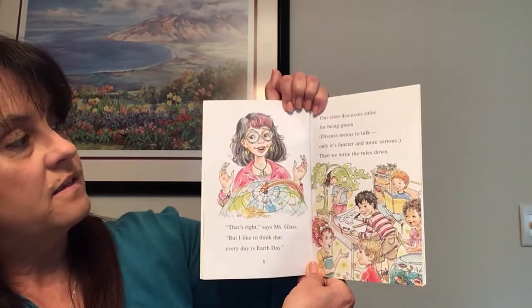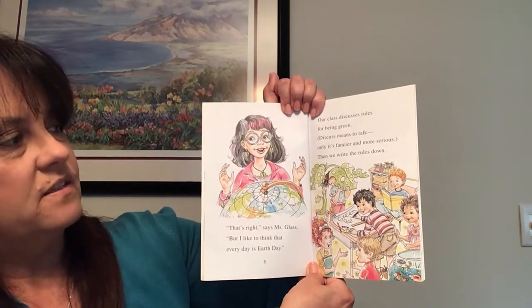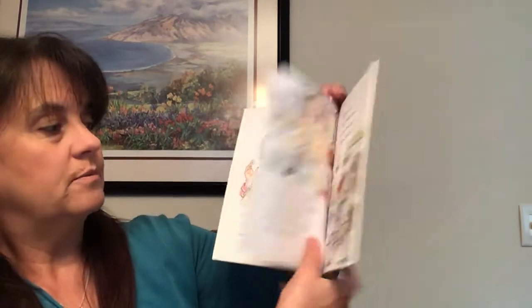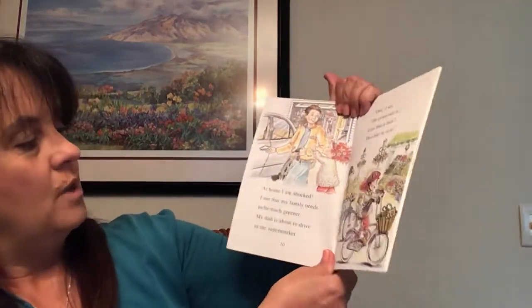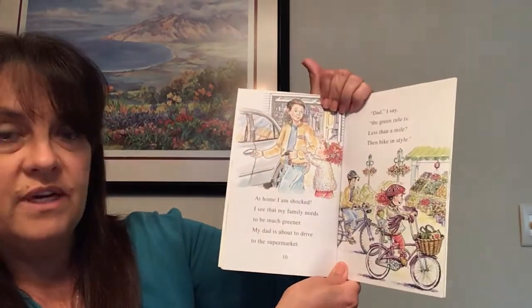Our class discusses rules for being green. Discuss means to talk, only it's a fancier and more serious word. Then we write down the rules. At home, I am shocked. I see that my family needs to be much greener.